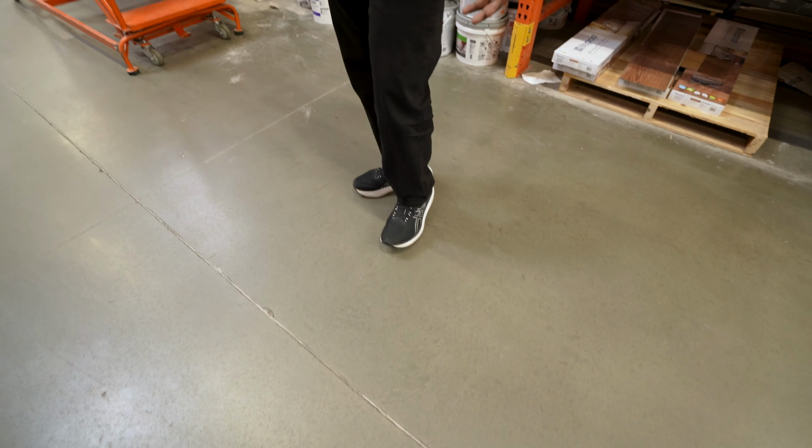It says engineered click. It's almost like luxury vinyl plank, like a tongue and groove, so you can click it just like this. You cannot nail it down. So remember, if you have a hard slab surface and you want some nice hardwood floors, you would glue them down, or you need a click lock surface.